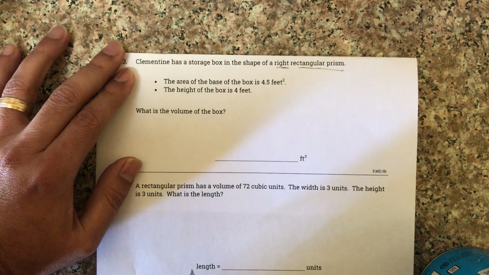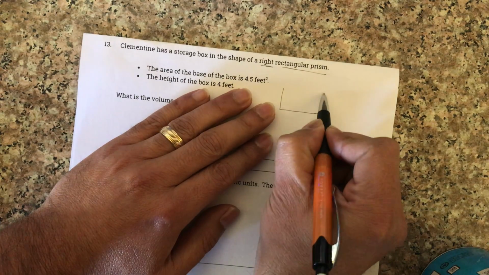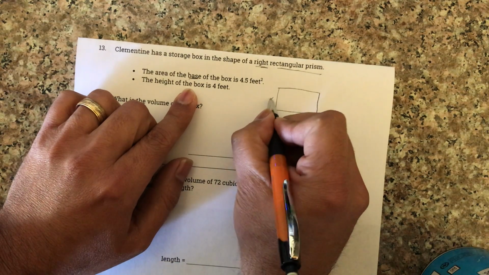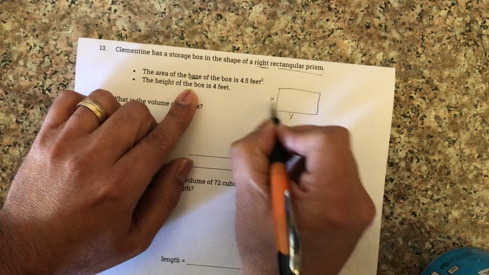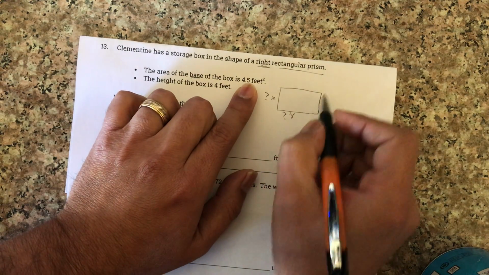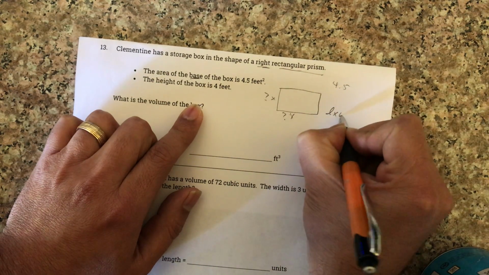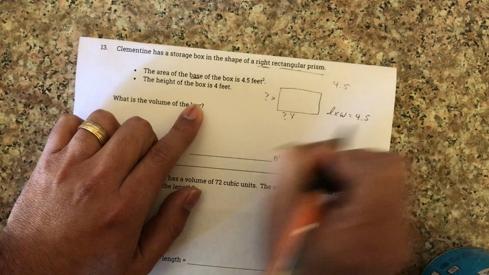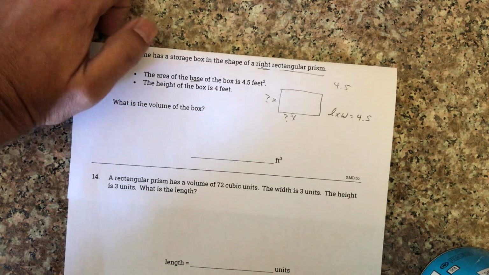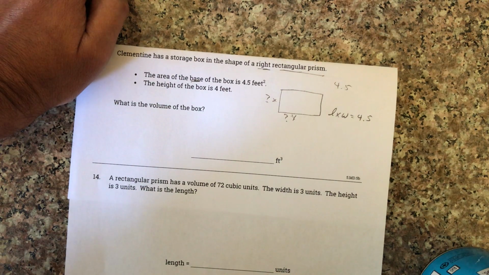Ooh, tough one. So that means the base of the box. Let's say this is the bottom of the box. Think of the base as the bottom. When I multiply this times this, these two unknown numbers, that's why I put a variable, I get 4.5. So what that means is when I do length times width, I get 4.5. So, what two numbers can I multiply that'll give me 4.5?